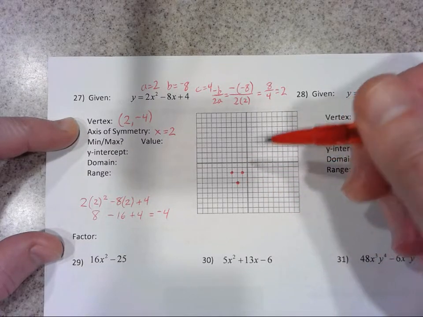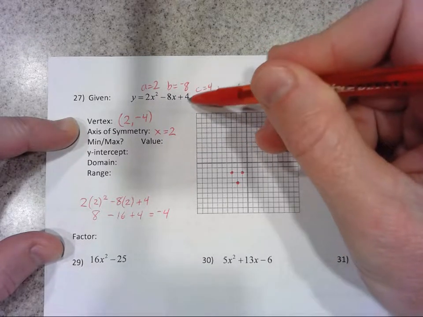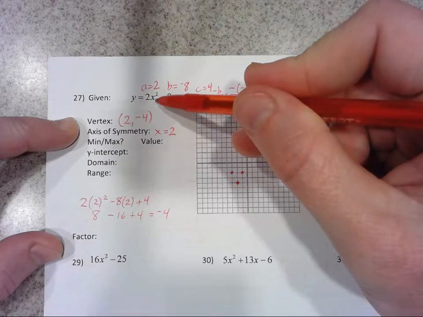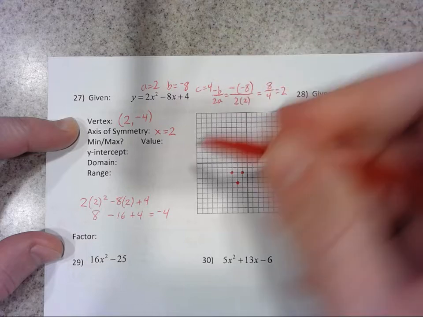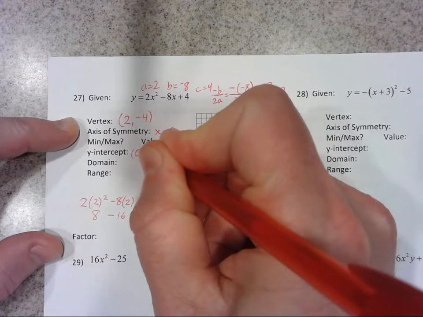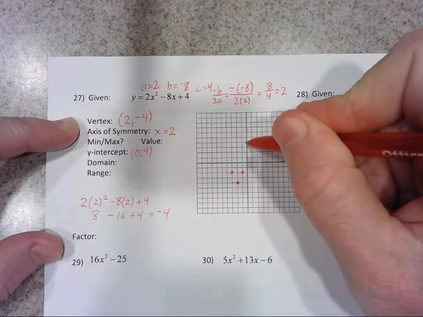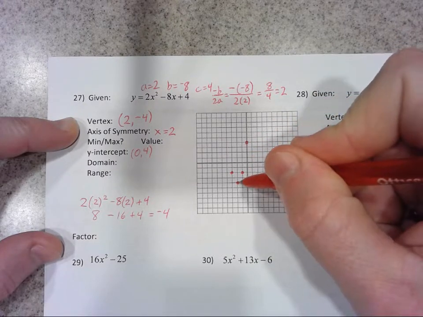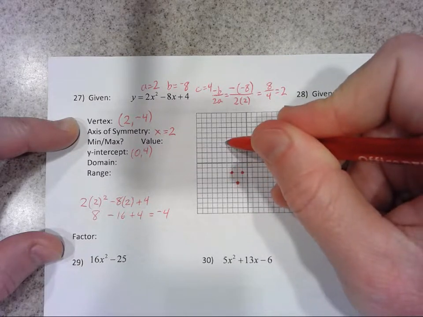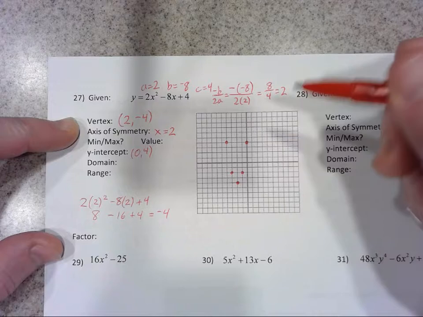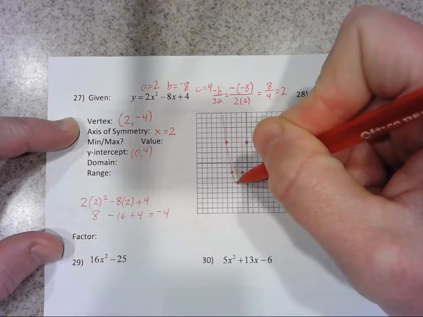And then, let's see, the next one, the y-intercept comes from the c value, because if you put 0 in for x, the first two terms drop out and we just have 4. So 0, 4 is the y-intercept. And so when we went over 2, we're going up 8. Over 2, up 8. So that gives us the graph. Try to make it rounded through the bottom.